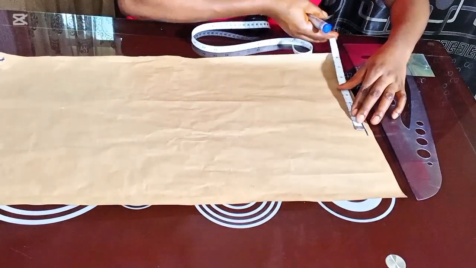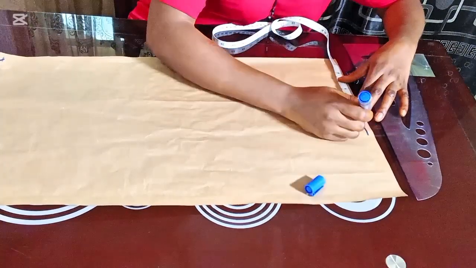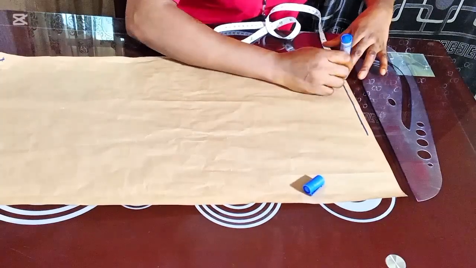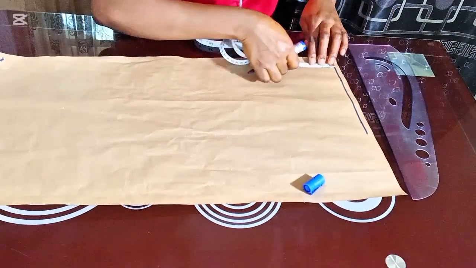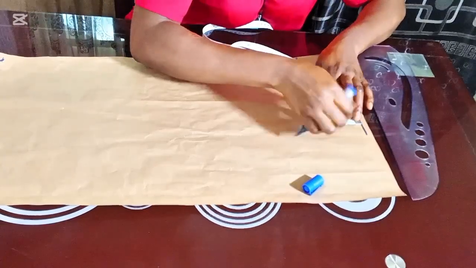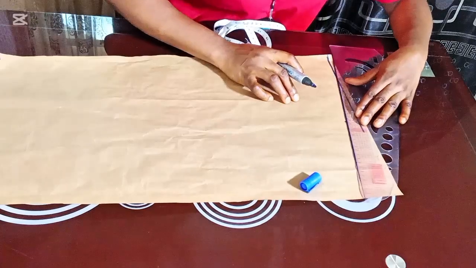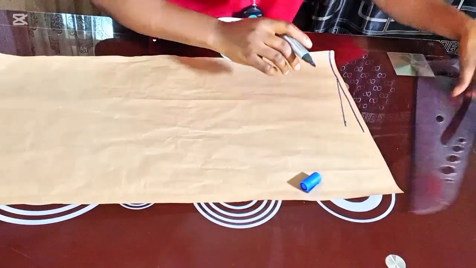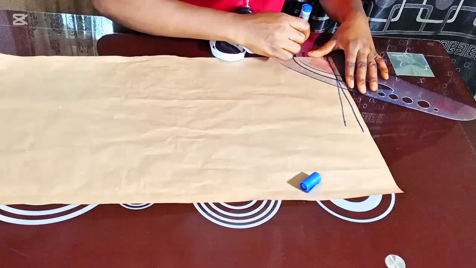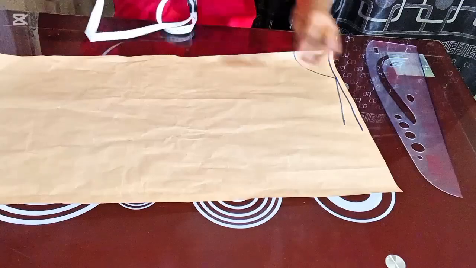Here I came down by half an inch to mark my starting line. From that line, I'll be taking my shoulder measurement divided by 2. For this tutorial it is 8 inches, so measure yours and know what it is. After measuring my 8 inches shoulder measurement, I measure the neck width of 3 inches and the neck depth of 3 inches. From our shoulder measurement, I came down by 1 inch to mark our shoulder slope, and I will just connect my neckline like this.